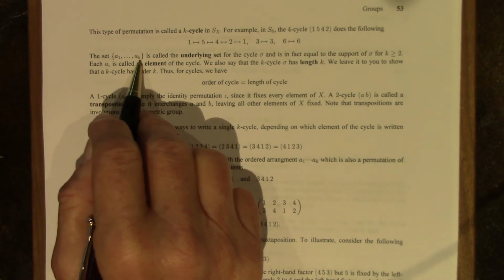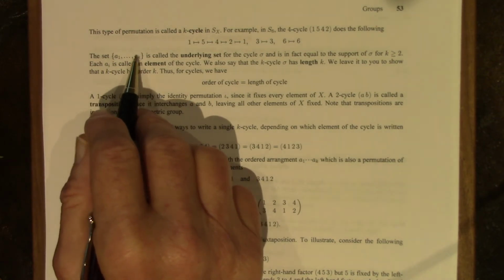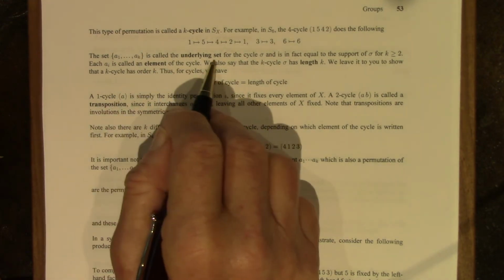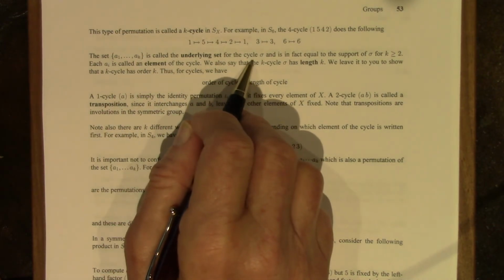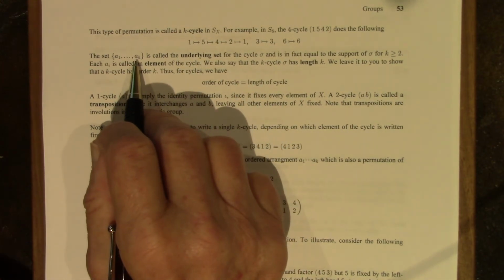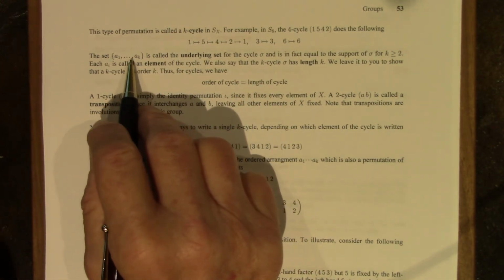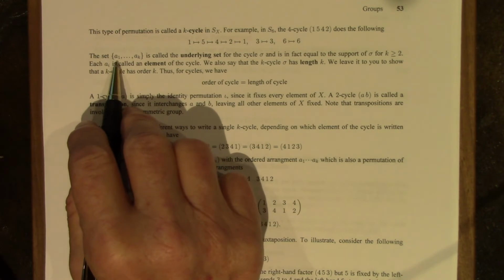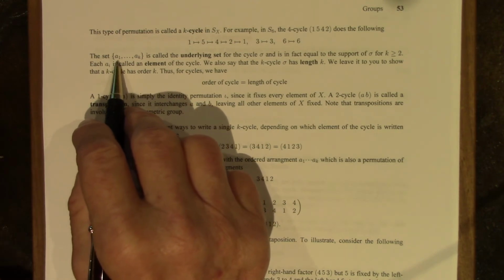This set, the set of elements that are in fact moved, is called the underlying set for the k-cycle. Actually, when k equals 1, there's a little issue. I should not have said that the element is moved, because if this was just a singleton set, it wouldn't be moved.